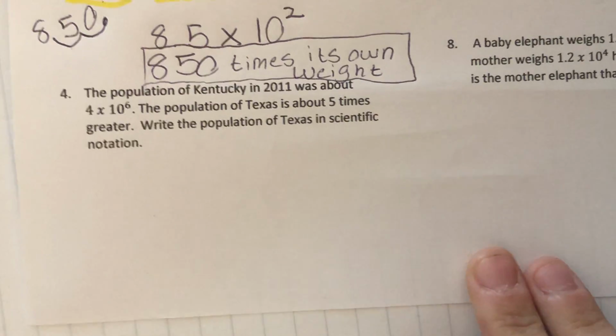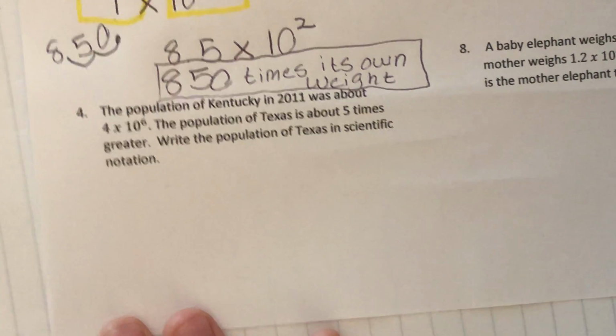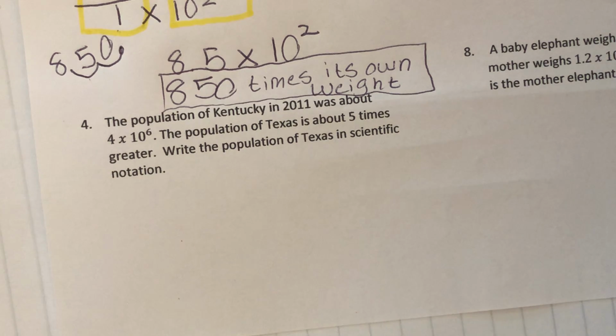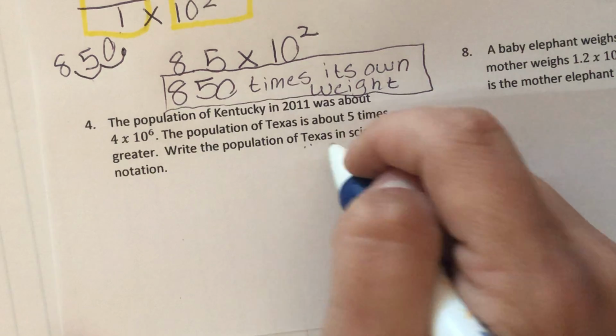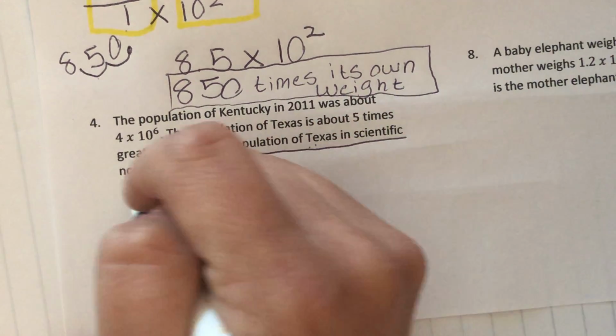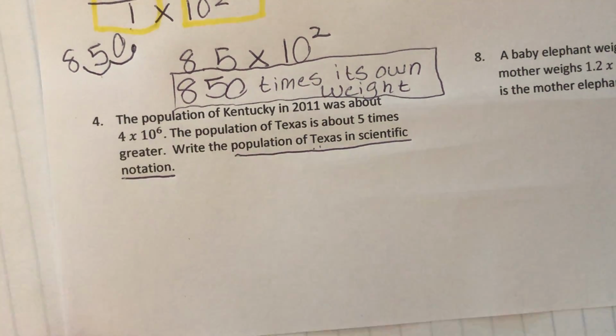Right, sliding on down to number 4. The population of Kentucky in 2011 was about 4 times 10 to the 6th power. The population of Texas is about 5 times greater. Write the population of Texas in scientific notation. So this time we get to write that population in scientific notation.